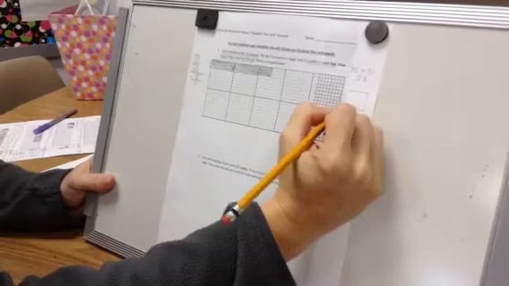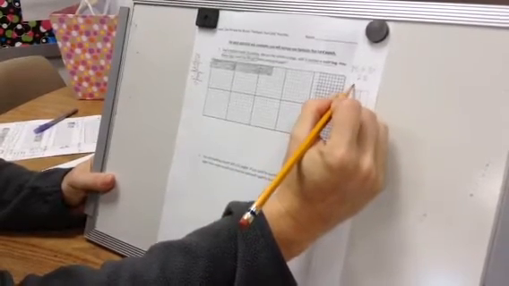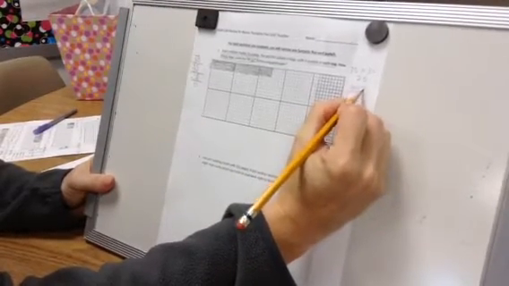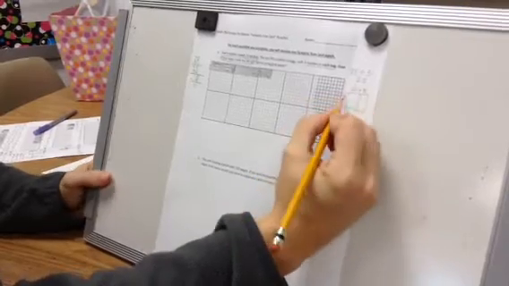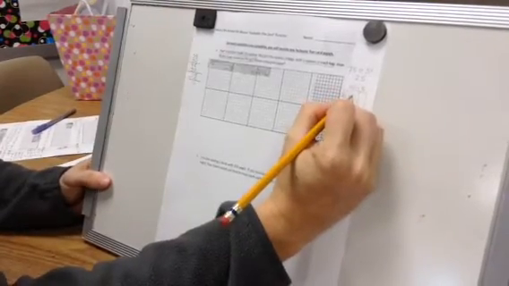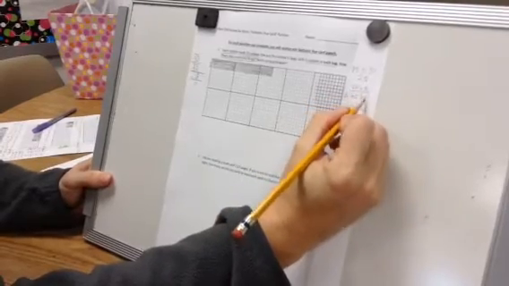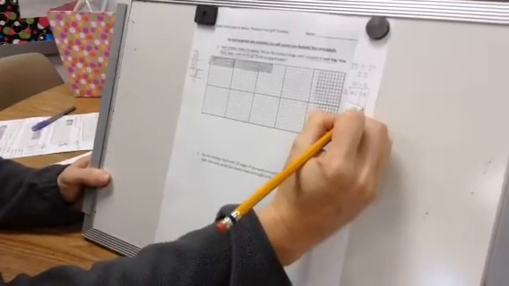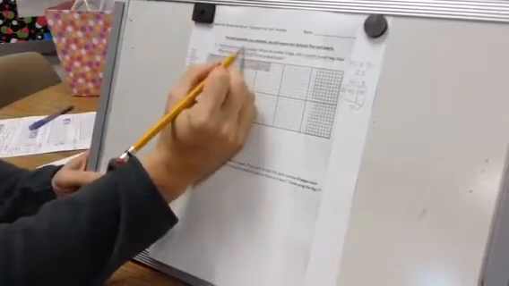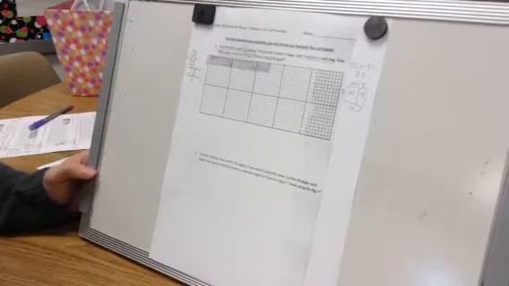I might want to check that using the box method. 20 plus 5 times 3. 3 times 20 is 60. 3 times 5 is 15. 60 plus 15 is 75. That's how I know I got my answer correct.